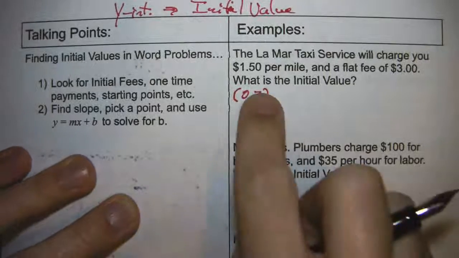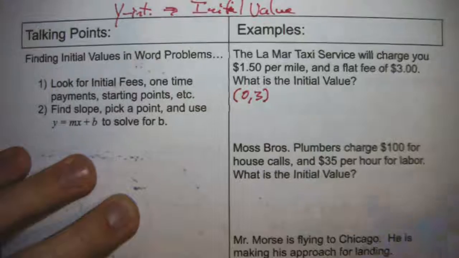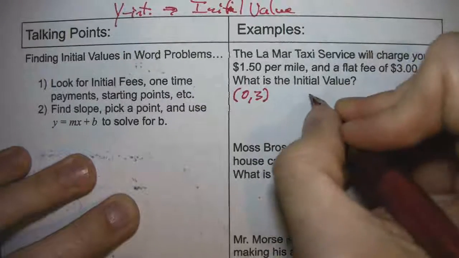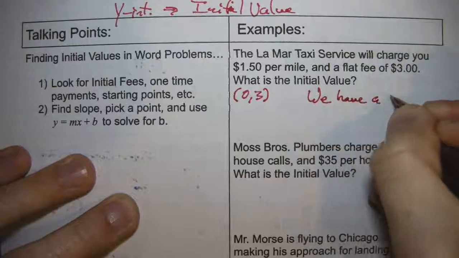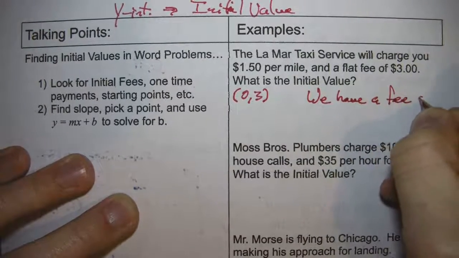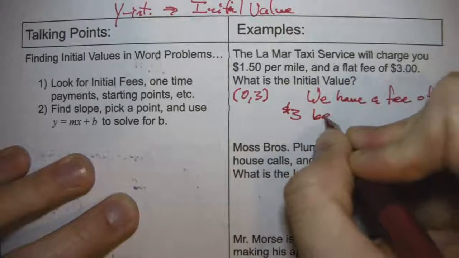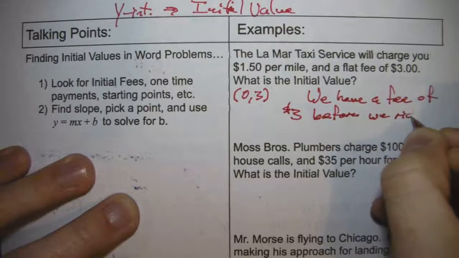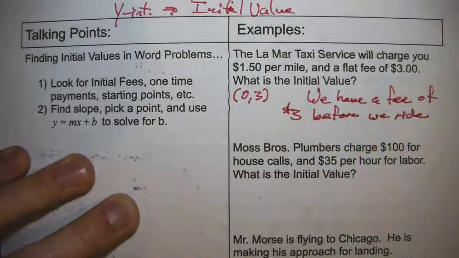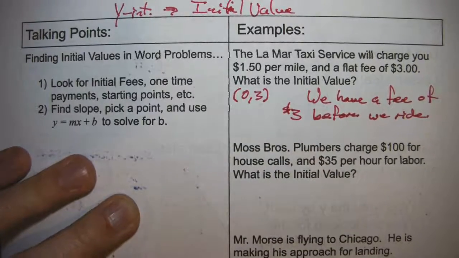All right, and that's one way of doing it. The other way for initial value is to talk about what does that mean. So in this case, it means that we have a fee of $3 before we ride. In other words, before that taxi is even taken out of gear and gone into drive, you're going to owe $3 right up front.